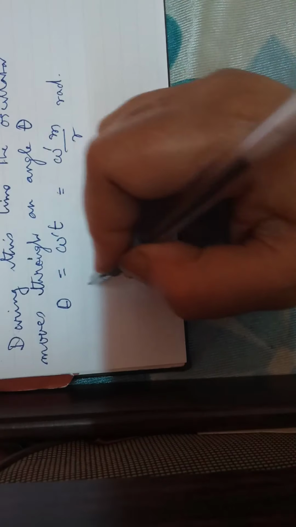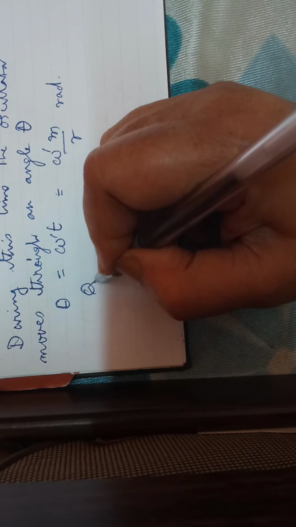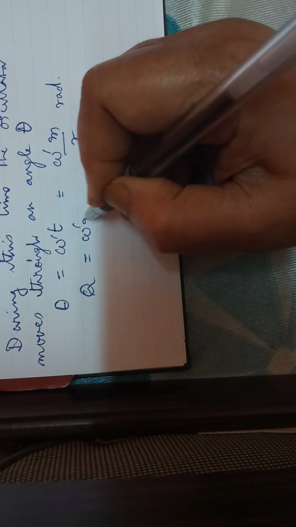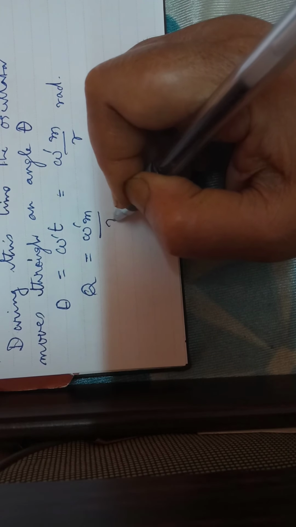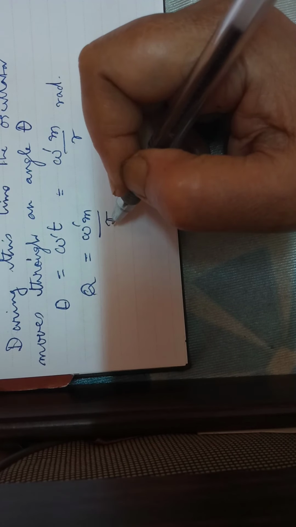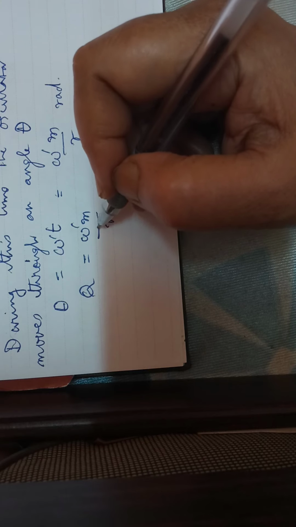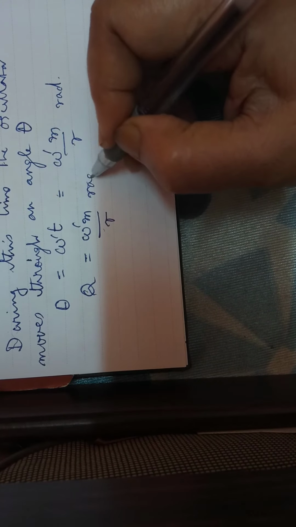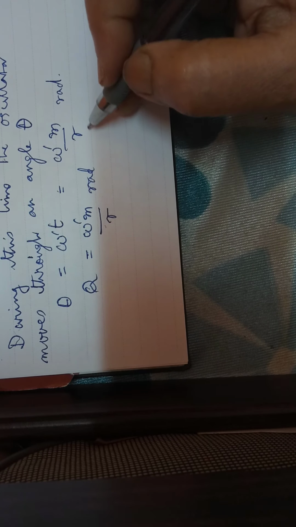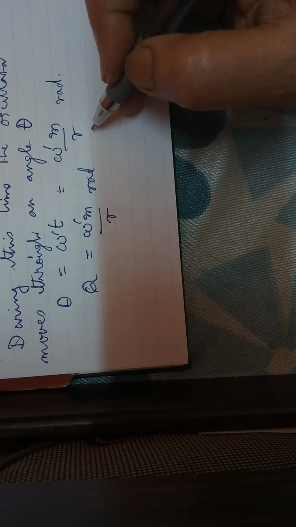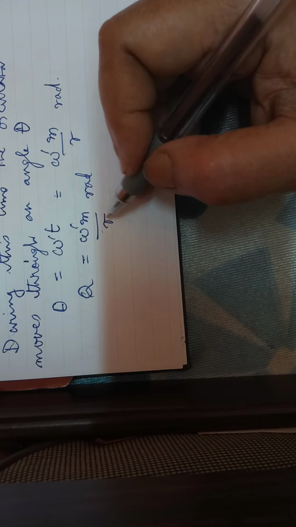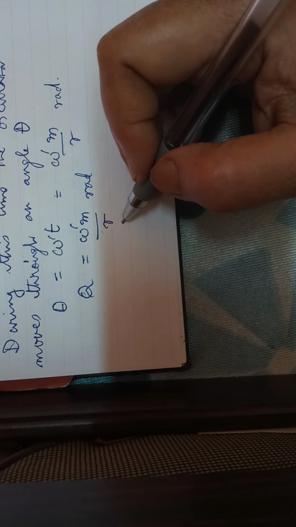So that is the quality factor Q. Q is equal to omega prime m by r. This is the Q value. It is defined as the angle in radians through which the damped oscillator oscillates as the energy decays to 1 by e of the original value.